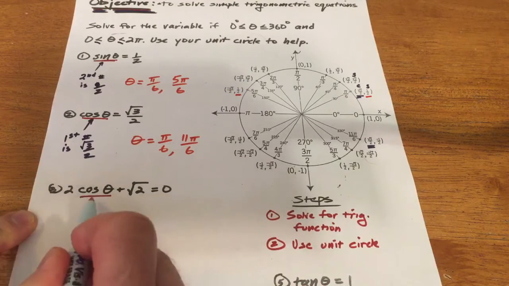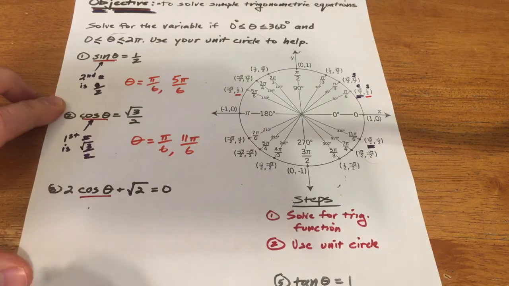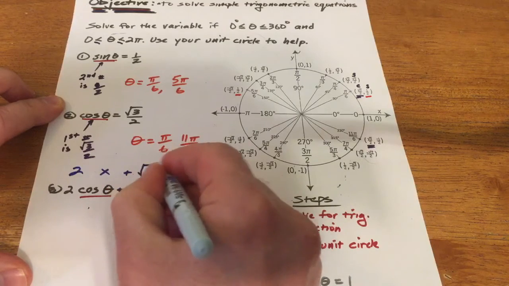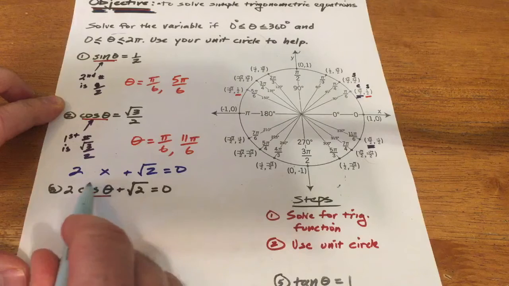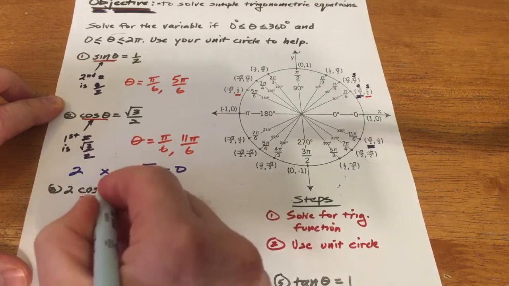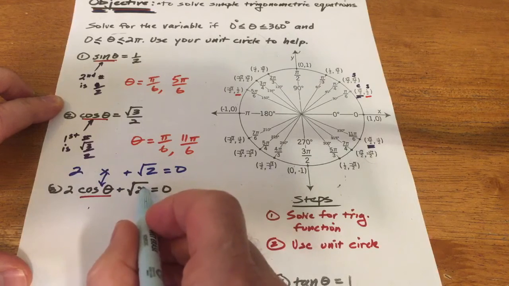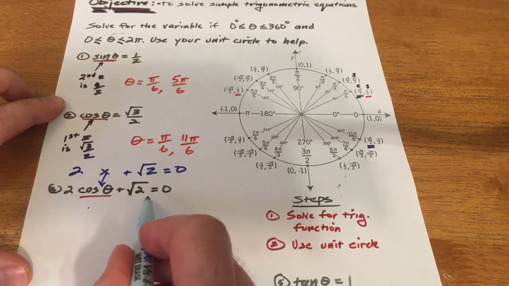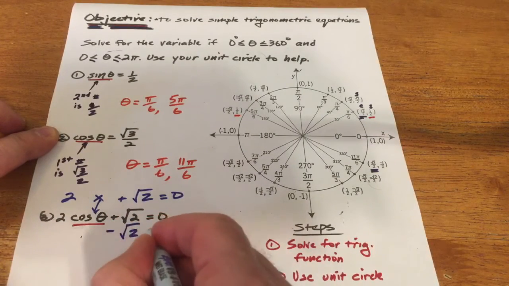I'm going to get the cosine by itself. Because this equation right here looks a lot like 2x plus square root of 2 equals 0, where the x is like the cosine theta here. X matches up with that. To solve this equation for x, we would first get rid of the plus square root of 2. So we're going to do this one similarly. We're going to go ahead and subtract square root of 2 from both sides.